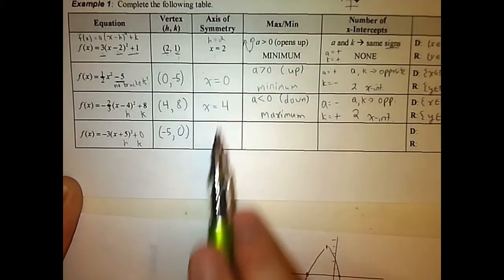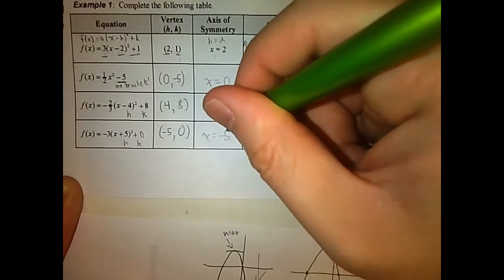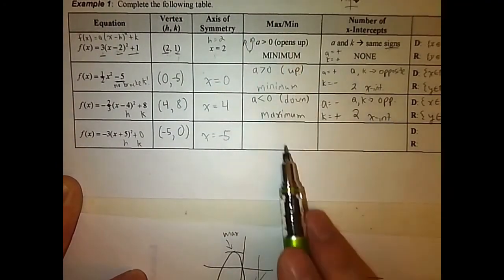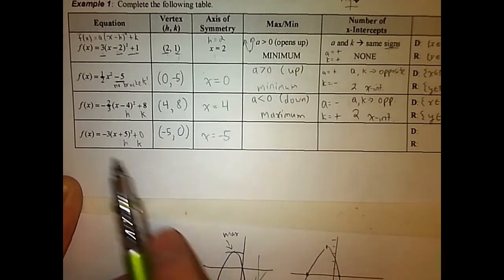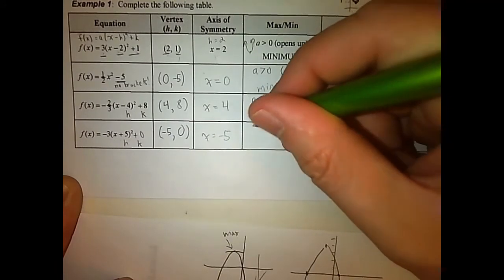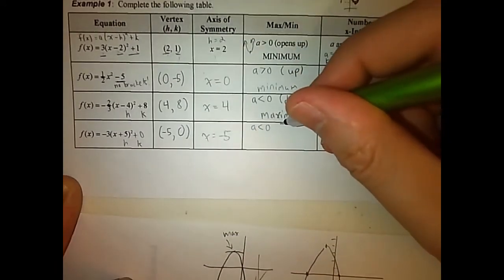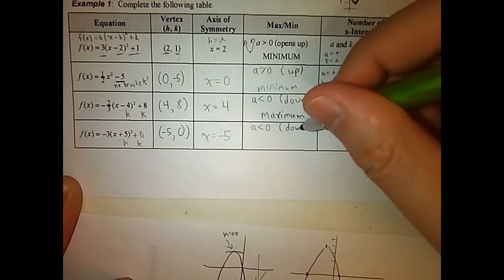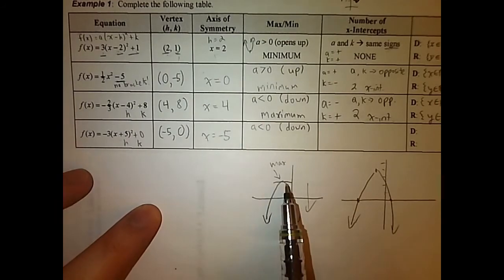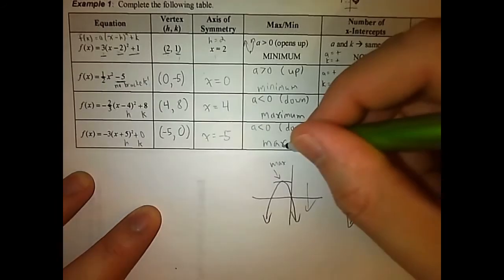So the axis of symmetry, just the x value, is -5. Do we have a maximum or a minimum? Well, is a positive or negative? I know some of you are already doing this. You're like, oh, I already know this. I get this. Good. a is going to be less than 0 because it's negative. It's going to open downwards then. Very similar to what we saw over here. It's going to open downwards. So we're going to have a maximum point.